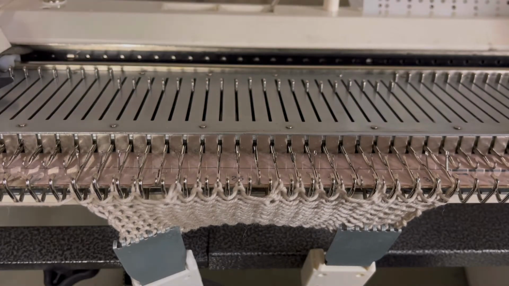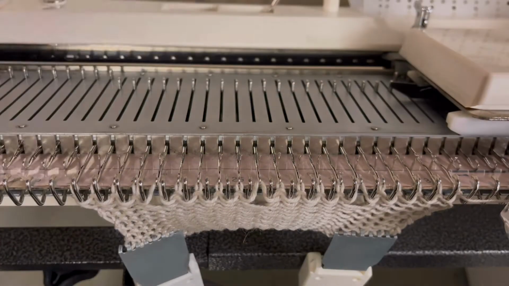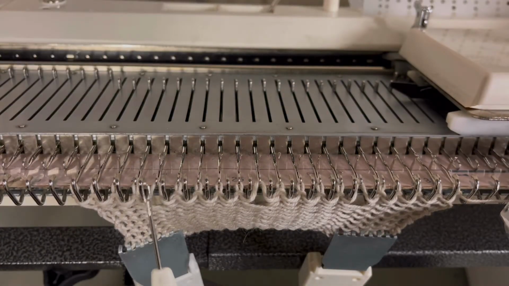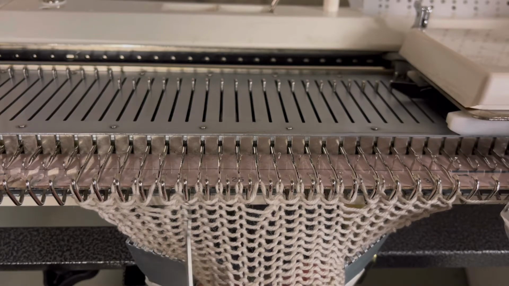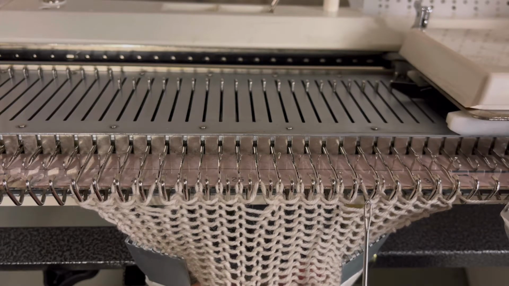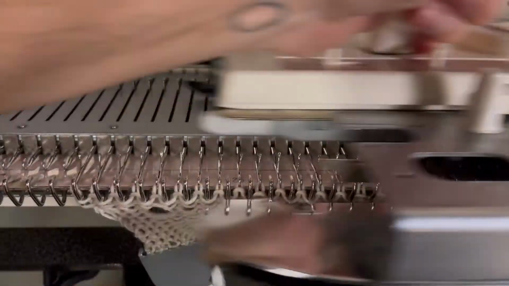To form an eyelet, ensure that the empty needles remain in working position. After knitting one row, the empty needles will pick up a float, which will form the top half of the eyelet opening. When knitting the second row, new stitches will be formed in these floats.